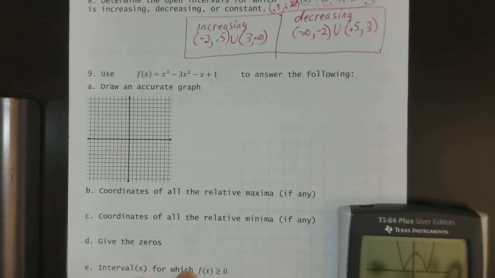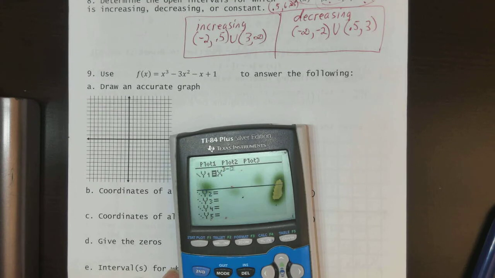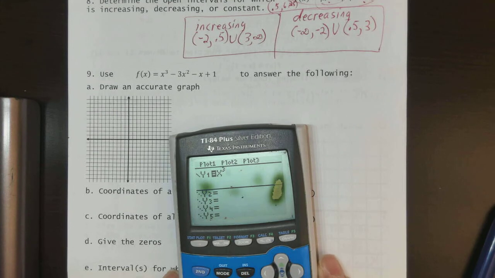So, let me put this in. I'm going to clear that. I'm going to put that in. I've got y equals x to the third minus 3x squared. Whoa, whoa, whoa, you didn't. Okay. Let me delete that. Okay. Now, let me press this. Okay, I didn't bring it back down out of the exponent.